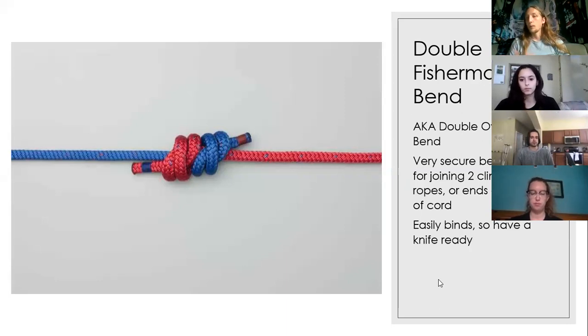Now, the problem is that it is really easily bound. You could pull it with just your own hand force, you could put it on the ground, step on it, and then just pull up on the rope. And there's that chance that it might become so tight that you can no longer untie it. So either have a knife ready if you're planning on retrieving the rope somehow, or just commit yourself to knowing you might not be able to untie it. Typically with climbing rope, since it's a little bit thicker, even if you do weigh it down, it's still able to be untied. It just might take a while.